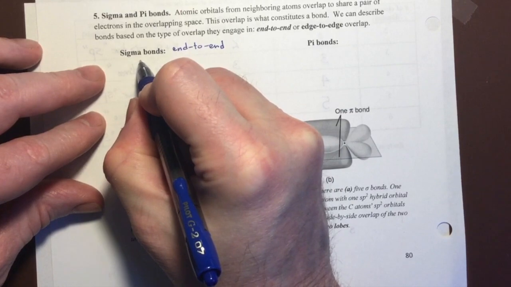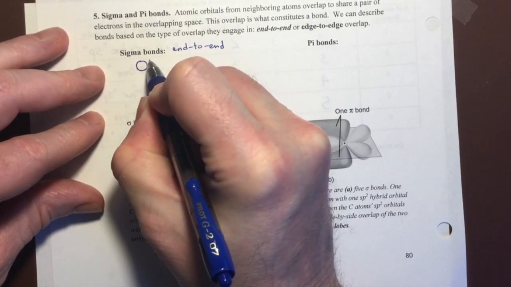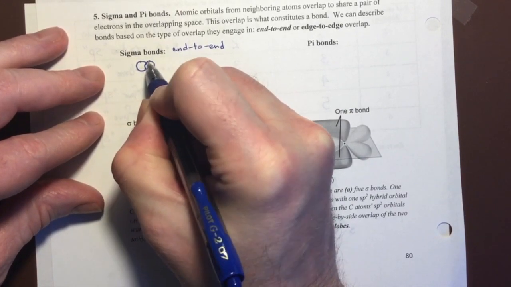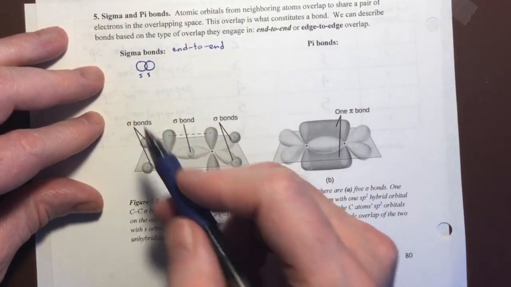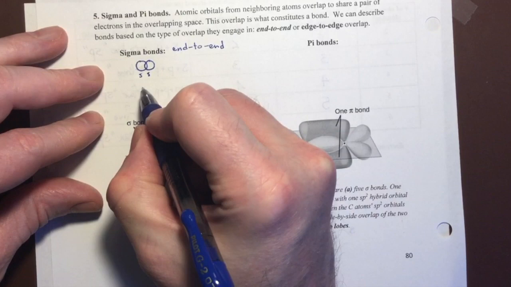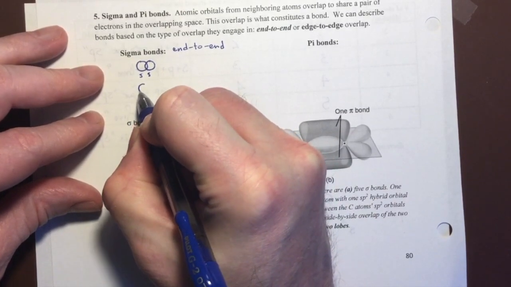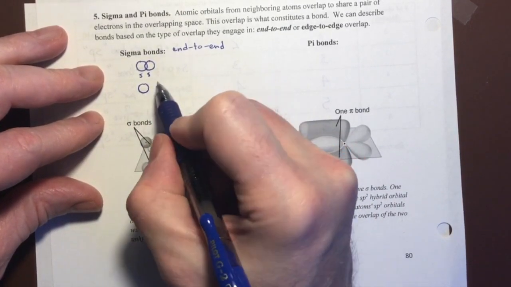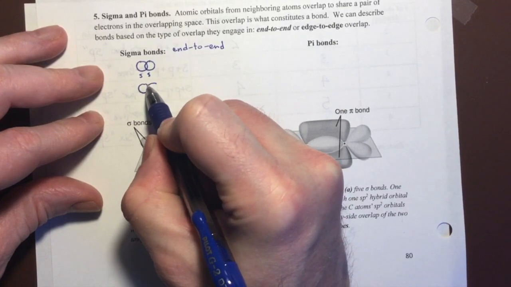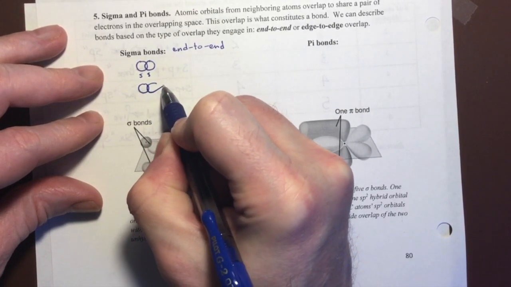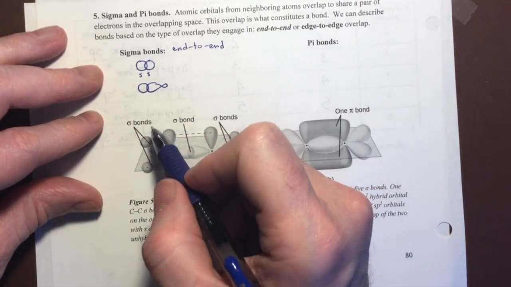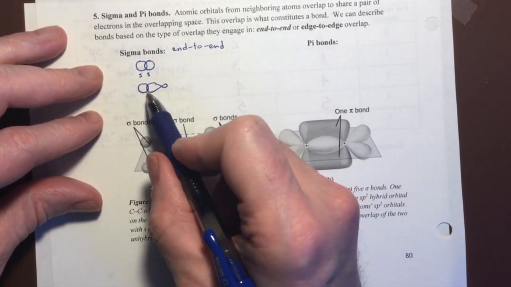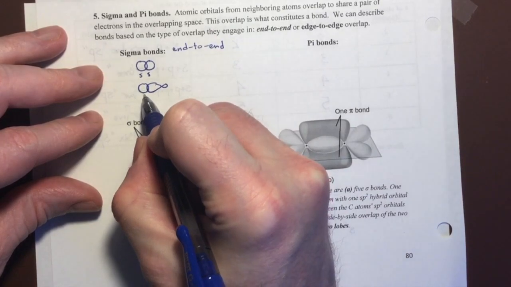And there are a few different examples. I can have an s orbital overlapping with an s orbital. They're kind of overlapping end to end. I can have an s orbital that's overlapping with some new hybrid orbital. Hybrid orbitals kind of look a little bit skewed like that, but it's an end-to-end.